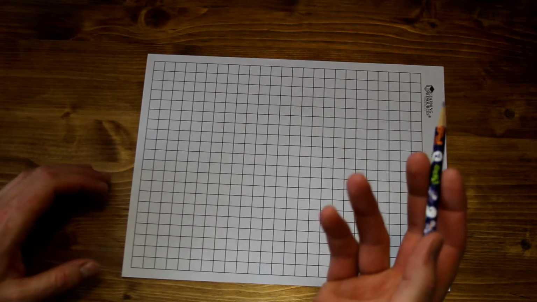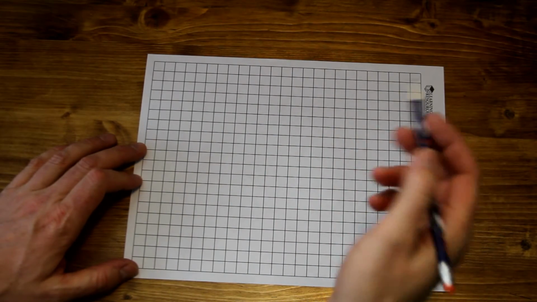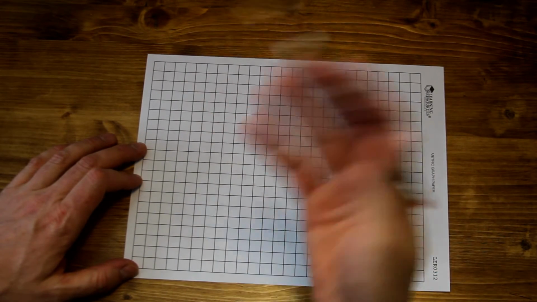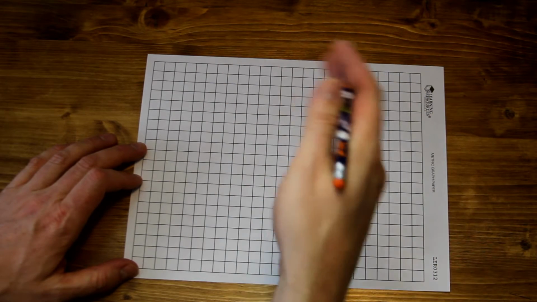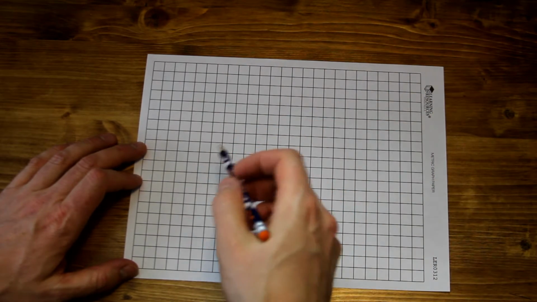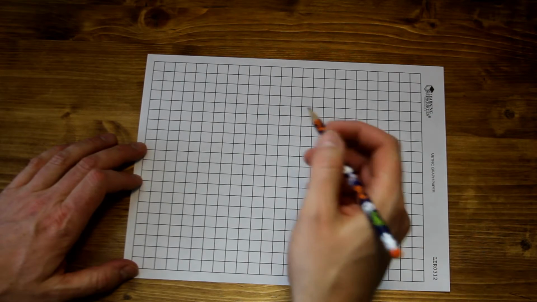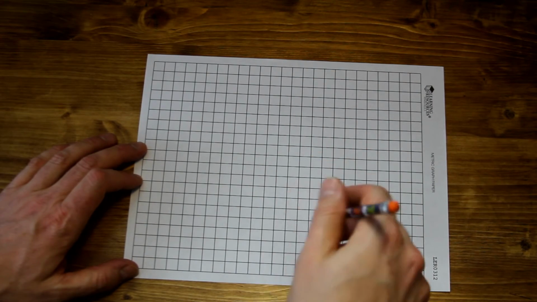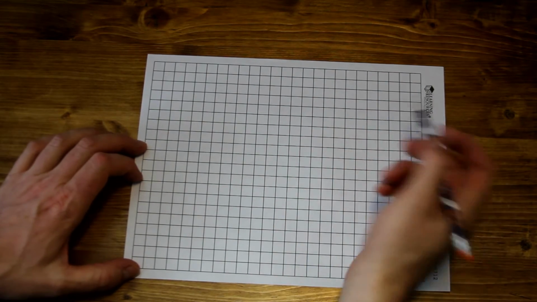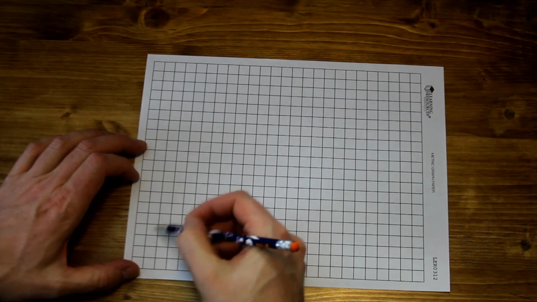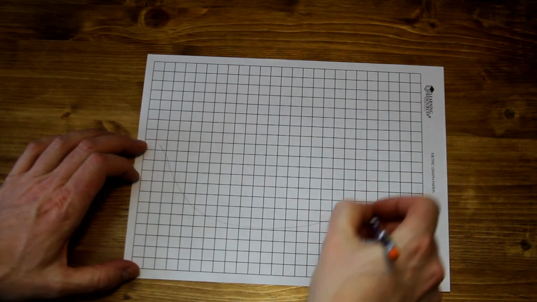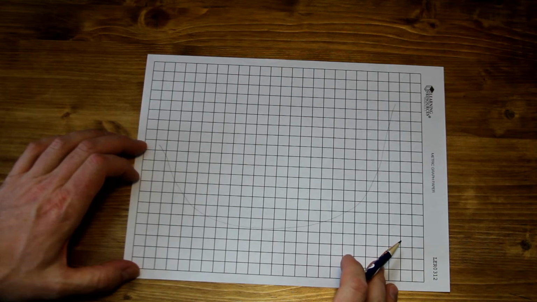Okay, so basically all you want to do is, if you're going to make a symmetrical curve, like a leaf, that's going to be the same on both sides, then you want to figure out where your axis is going to be first, so you can just mirror what you're doing afterwards. But basically you're just starting with a curve, you want to go like this, and that's your curve.